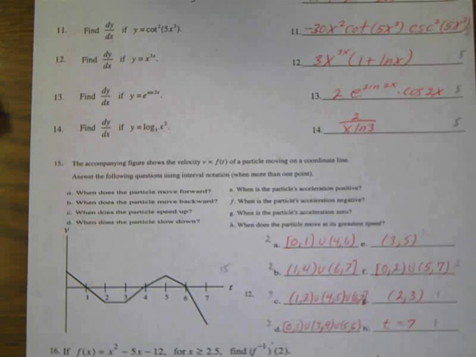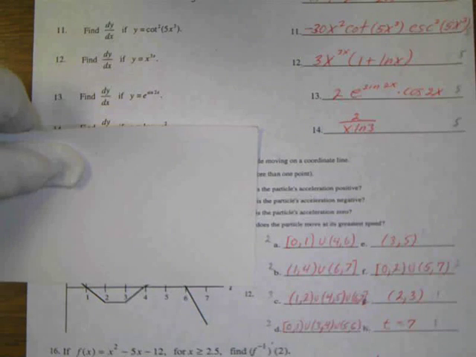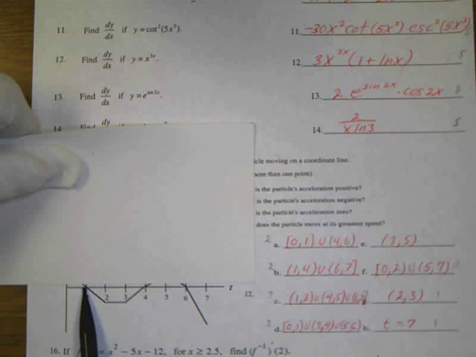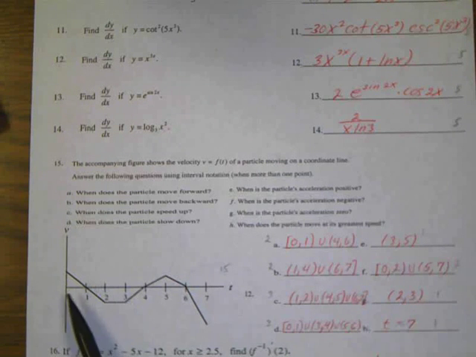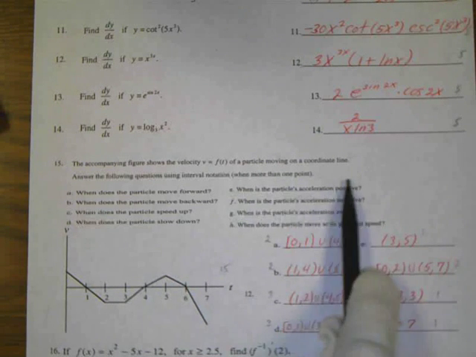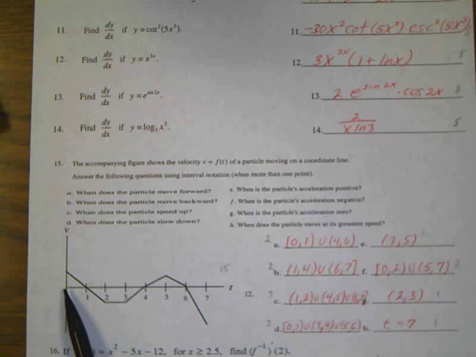When it's moving backwards, whenever it's below the line, so I can cover this up, and whenever it's below the line, it looks like that's from 1 to 4 and from 6 to 7. And we're only going from, actually we're just talking, and I should have specified this over here, but we're just moving from 0 to 7.